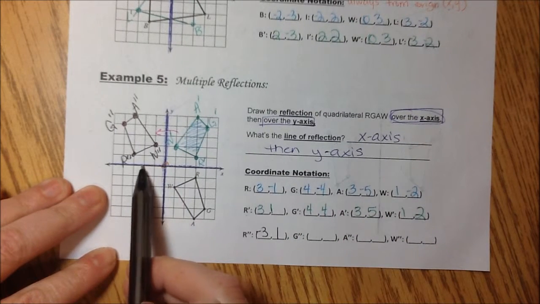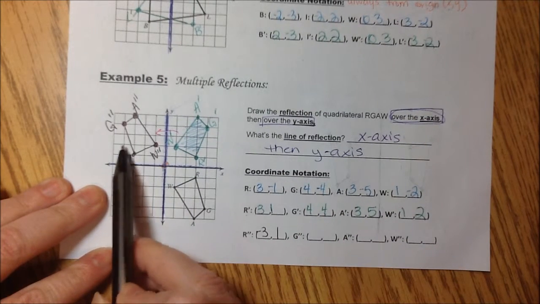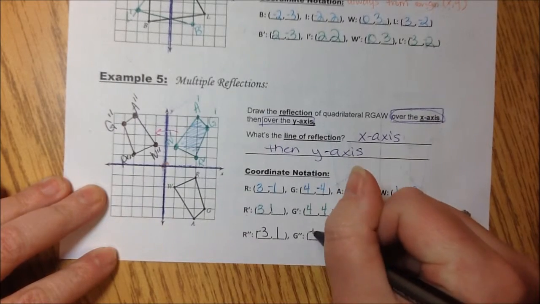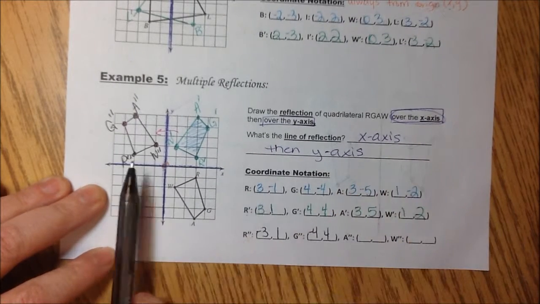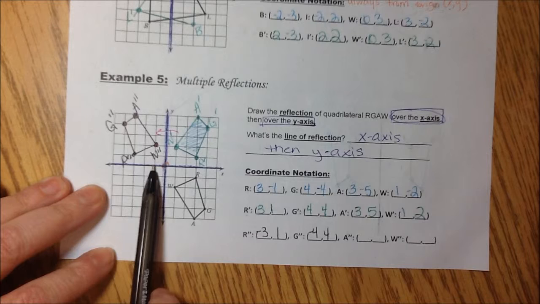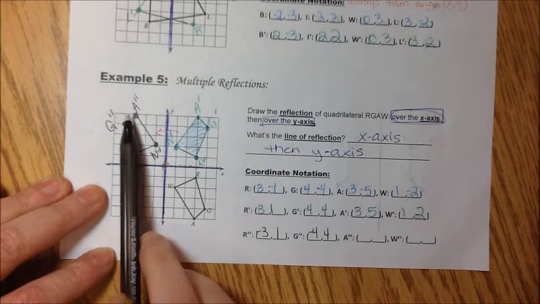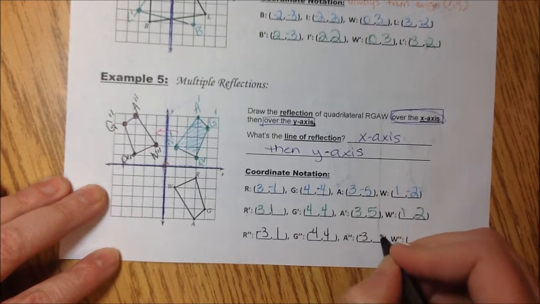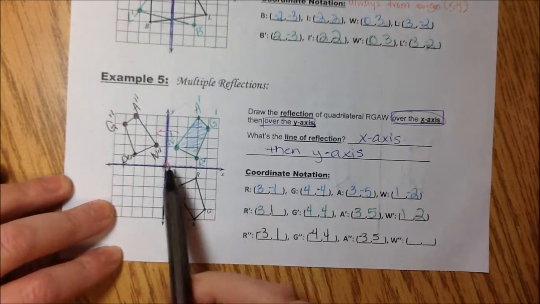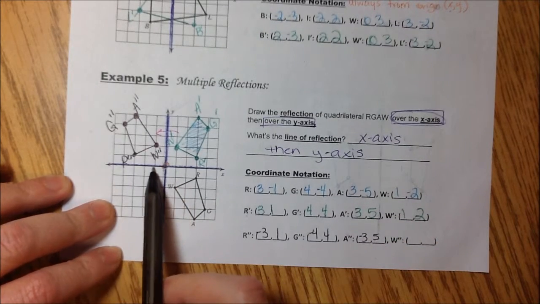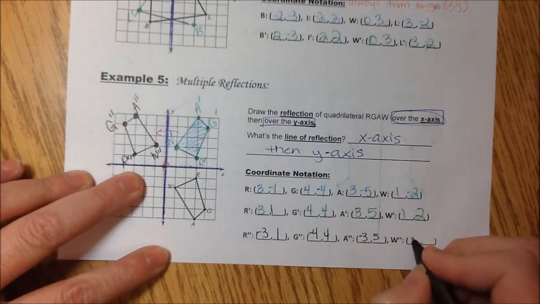G, negative 4, up 4. And A prime, negative 3, up 5. Negative 3, 5. And W prime prime is going to be negative 1, 2.